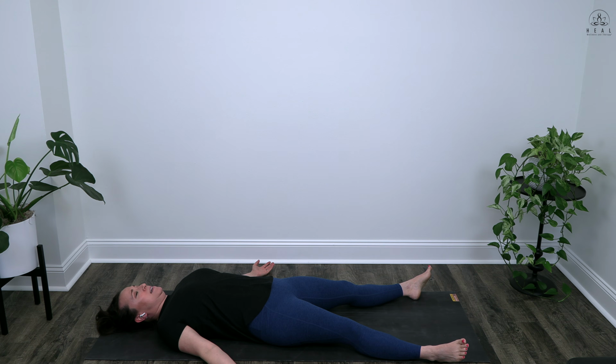So in sitting and in laying on our yoga mat, we did the exact same things. We increased the flexibility of our rib cage, giving our low back a little bit of a break. We increased the flexibility of the front of our hips and the back of our hips, giving our low back a little break.